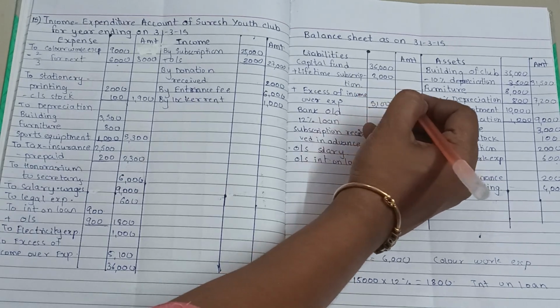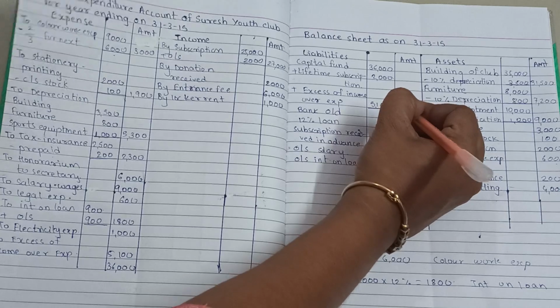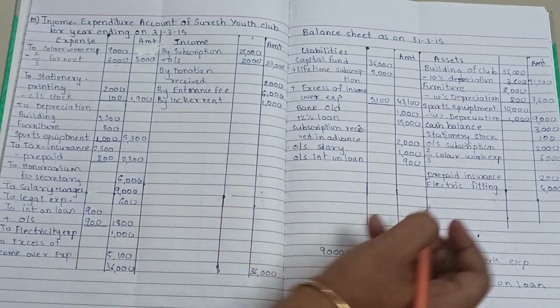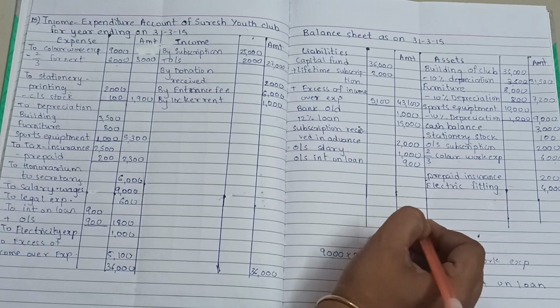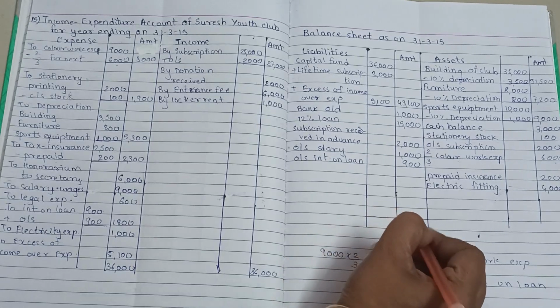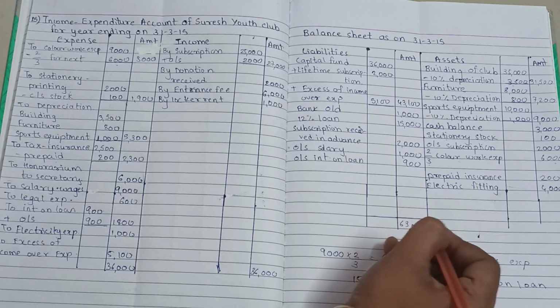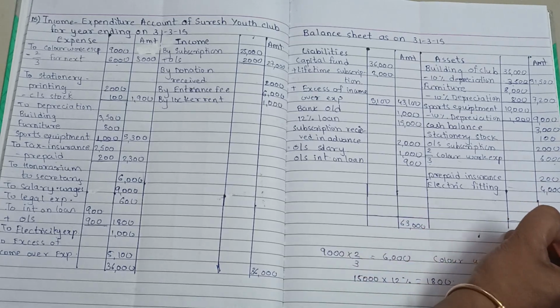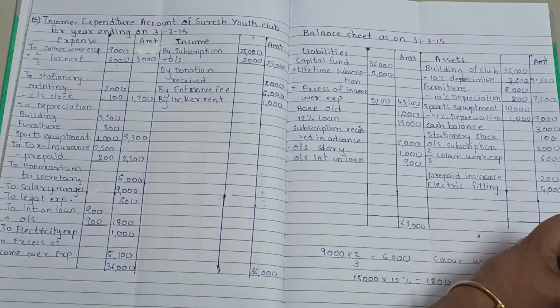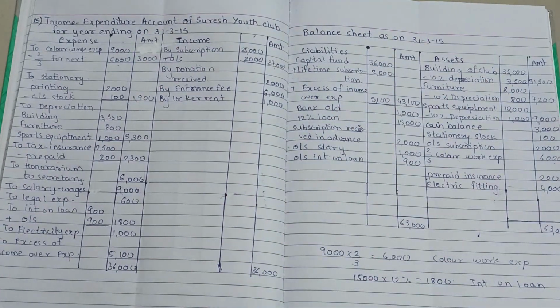So here we will get total amount 43,100. So total of both sides is 63,000. Here we have finished sum number 15.